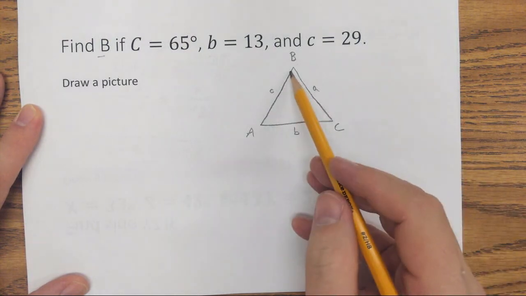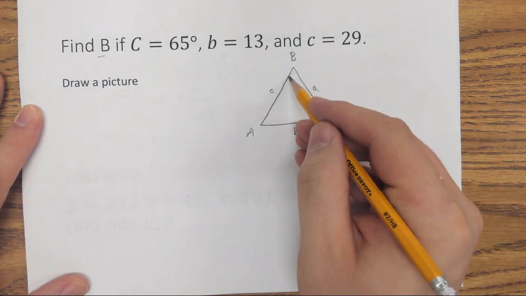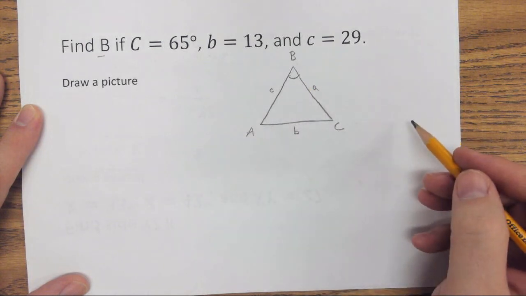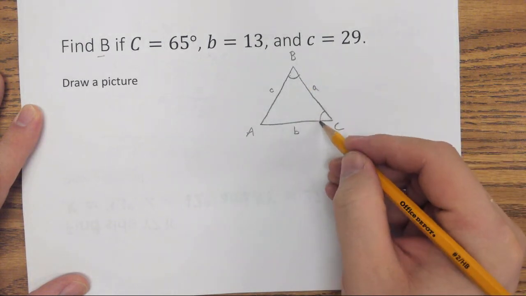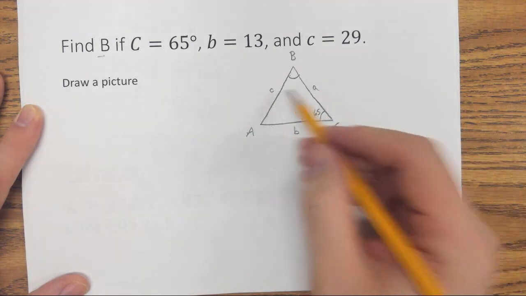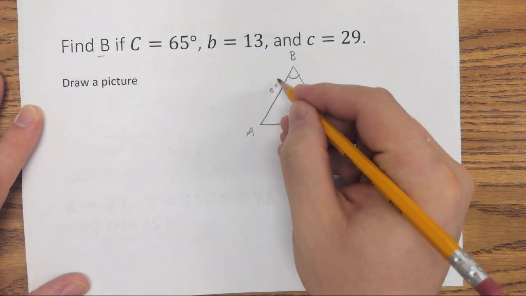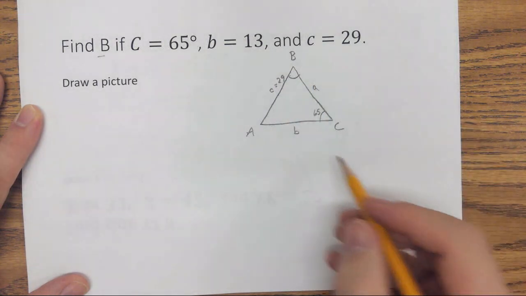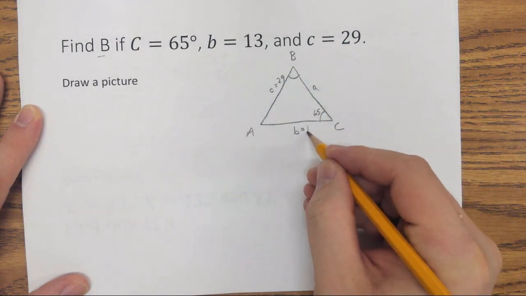Well, we're looking for angle B this time, so we're looking for this one. What is that? Well, I know that angle C is 65. I know that side C is 29. I know that side B is 13.